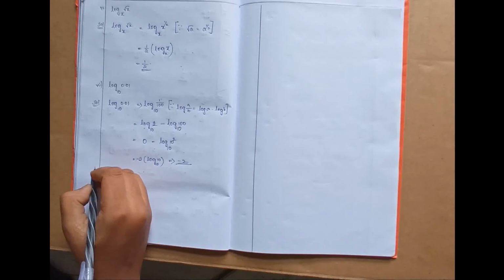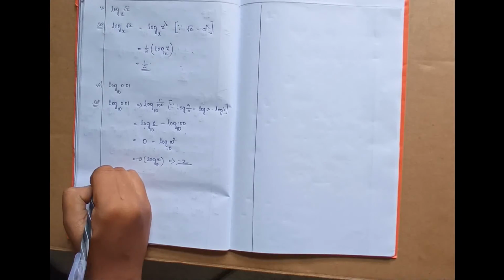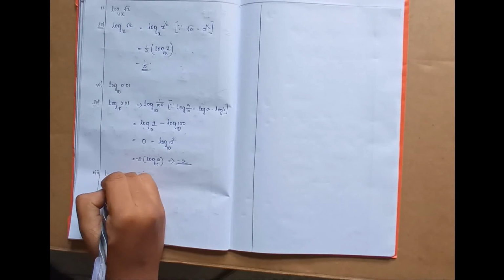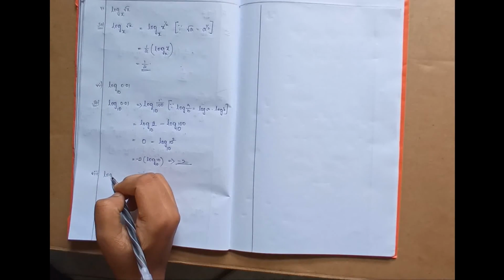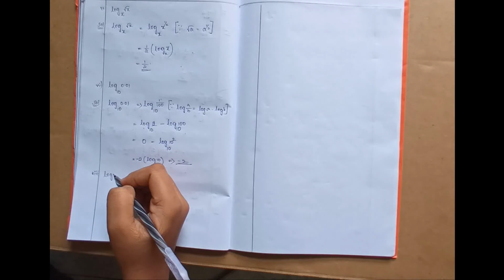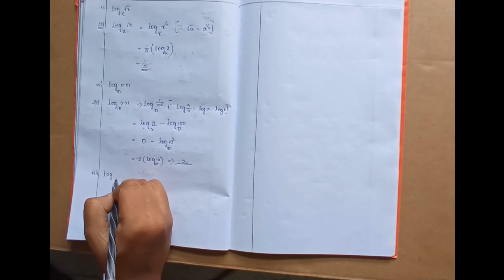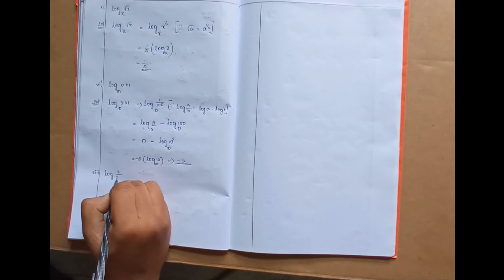And let's solve the eighth one. The eighth one is log 8 by 27 to the base 2 by 3.